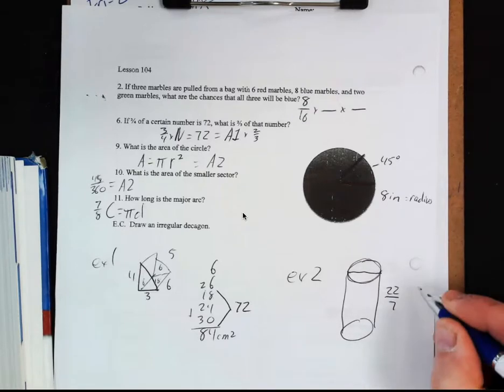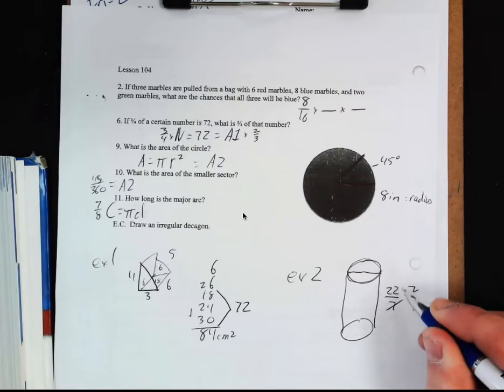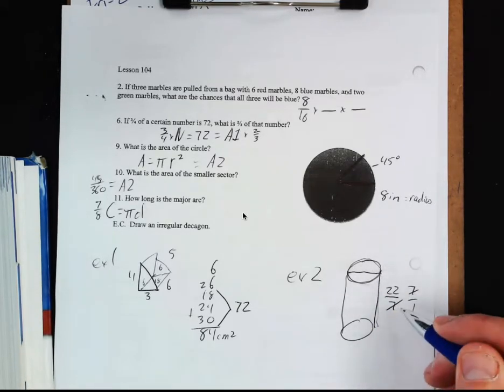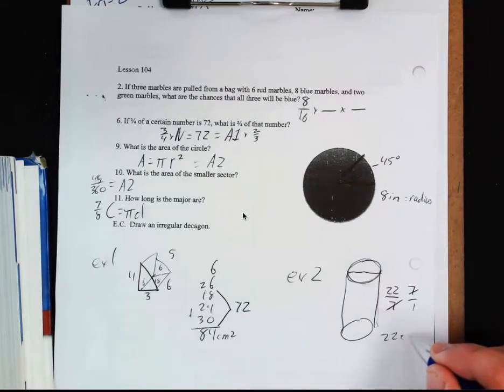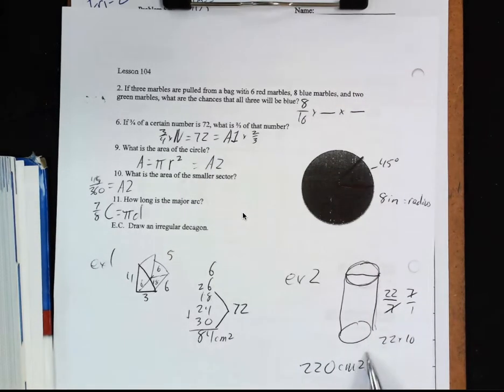That was nice because my diameter is 7. So I cancel my 7s. I'm left with the circumference of 22. What's the height? The height is 10. So 22 times 10 is 220, and I'm working with centimeters squared. They asked me, what's the area of the label? What they could have said is, what is the lateral surface area? That's what I found. Lateral means distance around it.